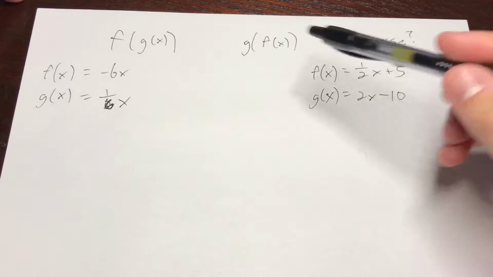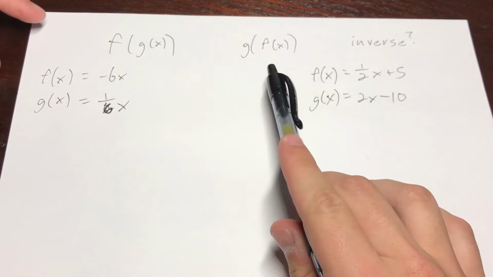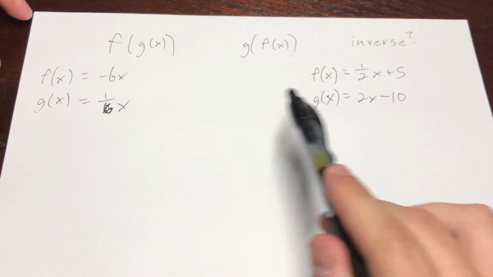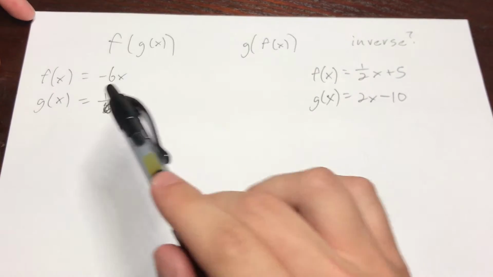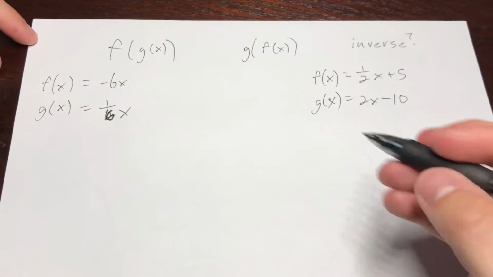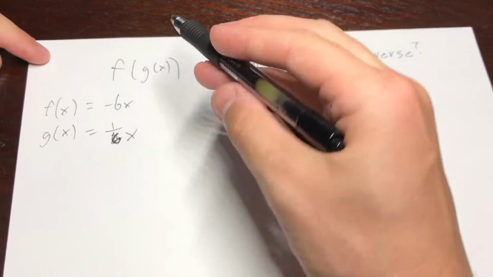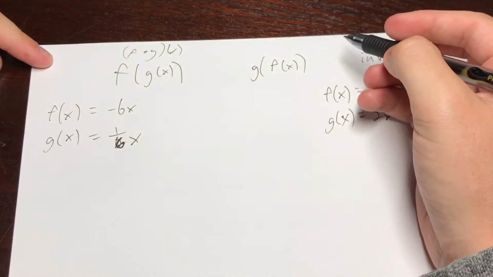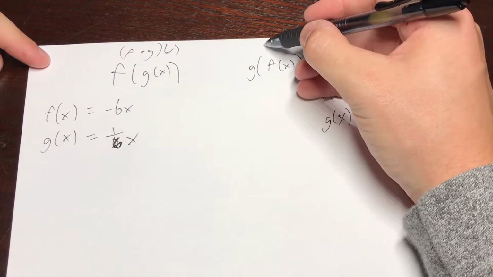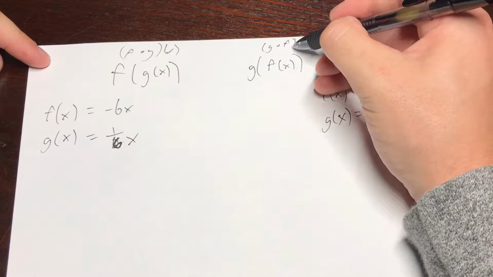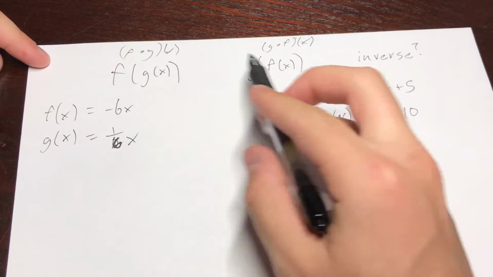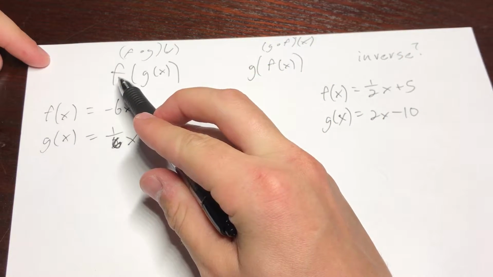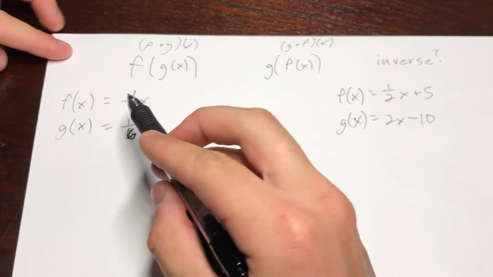Okay, now find f of g of x and g of f of x for each of the equations and determine if they are inverse. So what is going on here? Well, f of g of x is the same as what we just did before, f∘g, and g of f of x is the same as the other one, g∘f. We're just plugging this equation into that one for the x. So let's do that first.